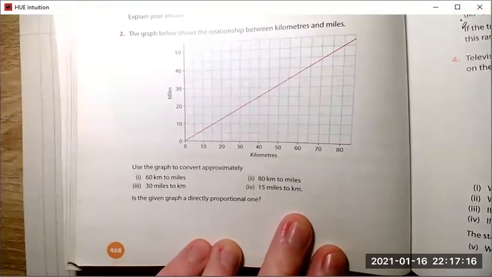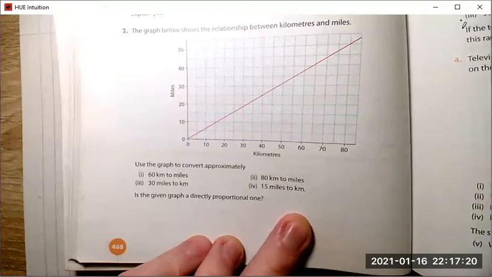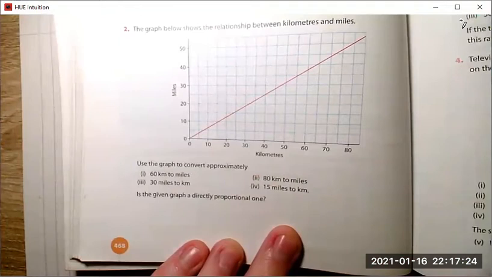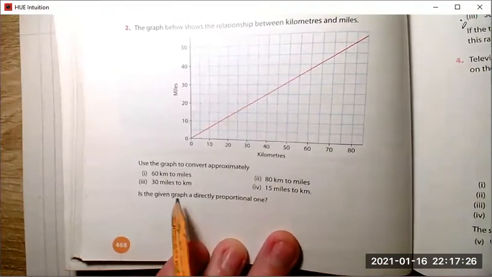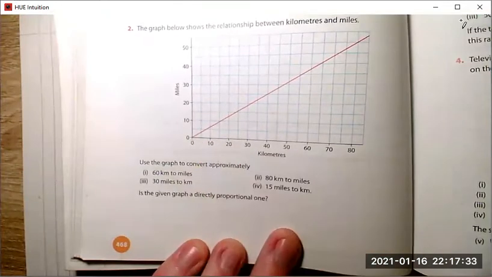Looking at question 2 on page 468 here, the graph shows the relationship between kilometers and miles. It's a straight line, it goes through the origin. So this is a directly proportional relationship, which is the last question to be asked. Is the graph a directly proportional one? Yes. Why? Because there's a straight line through 0, 0, or through the origin.